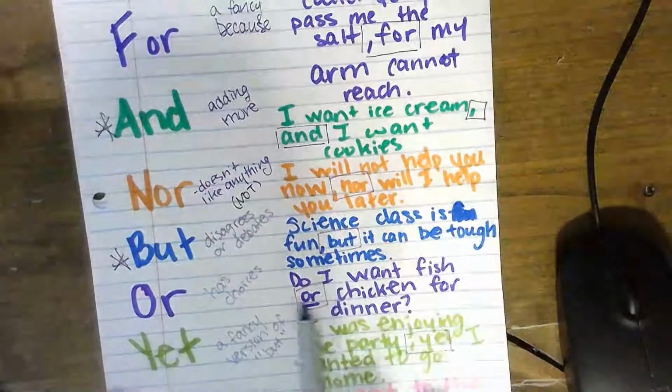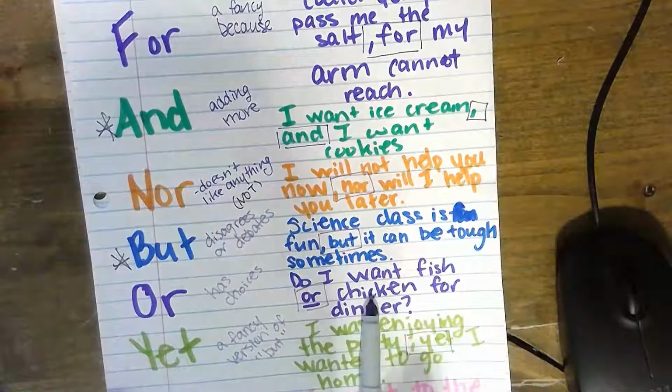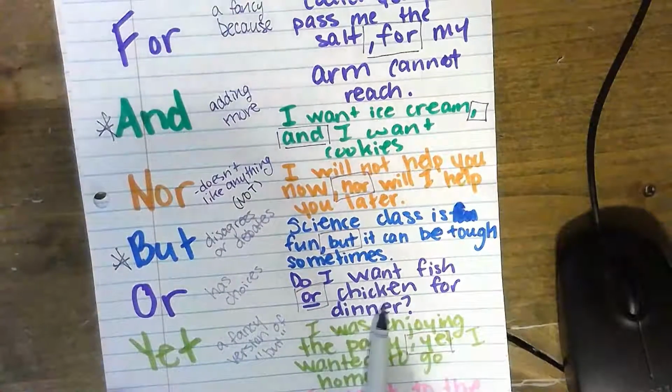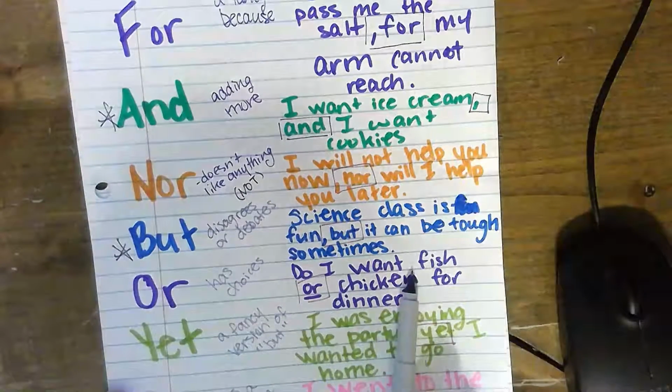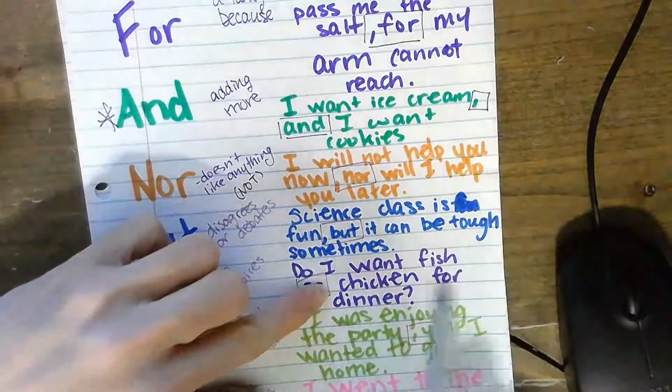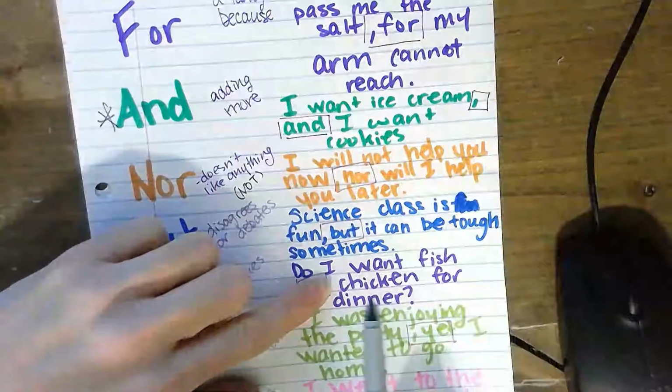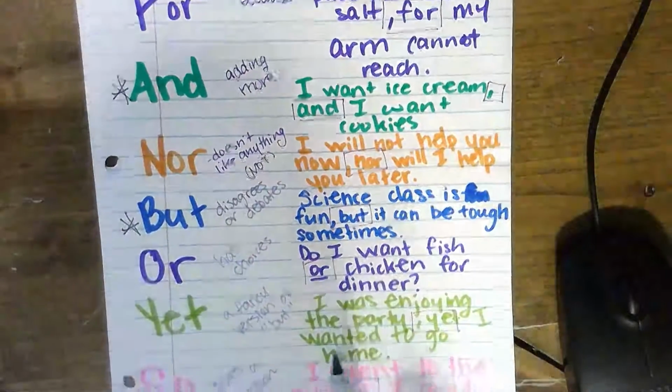Or, we have choices. Do I want fish or chicken for dinner? And notice it's not two complete sentences, so I don't have a comma. Do I want fish? Chicken for dinner is not a complete sentence, so that's why I do not have a comma here.